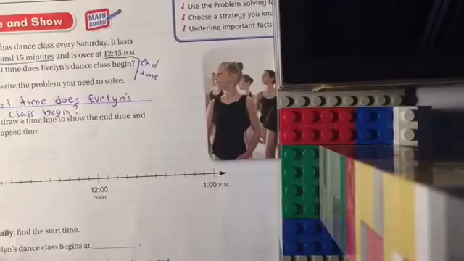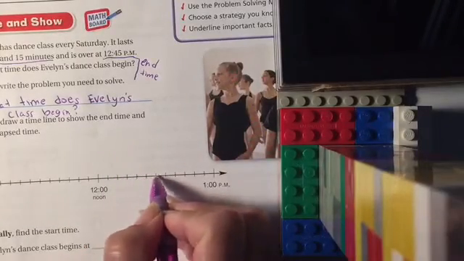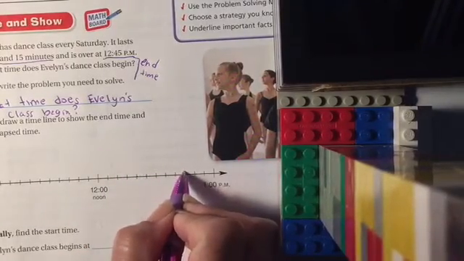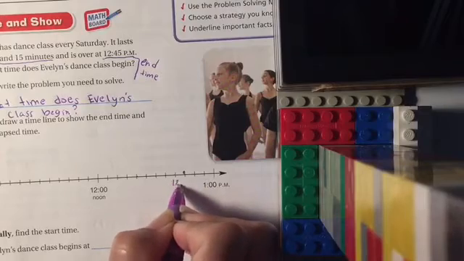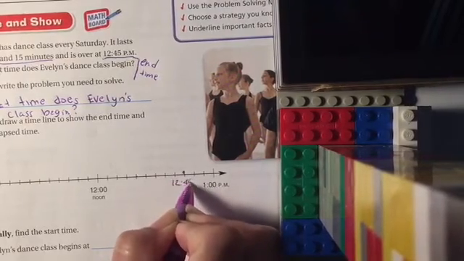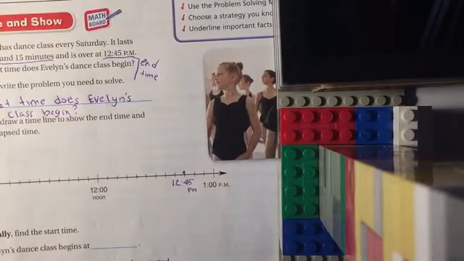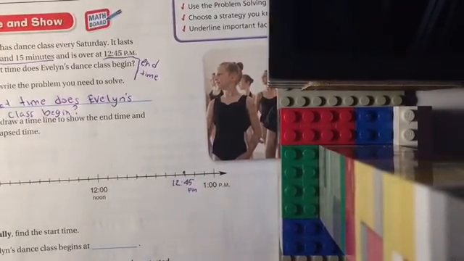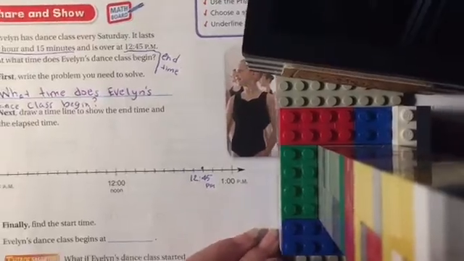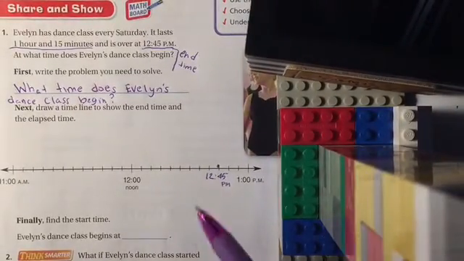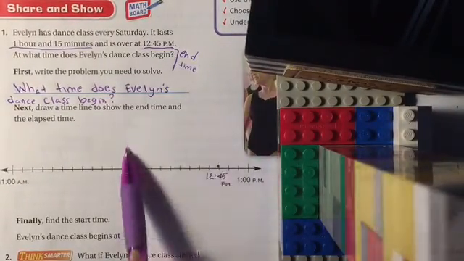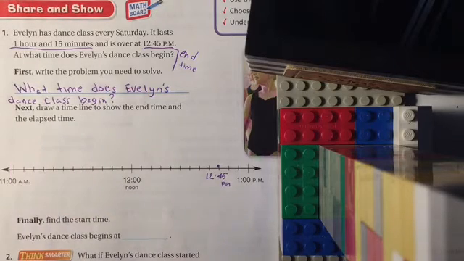So I'm going to go ahead and label that on there. 5, 10, 15, 20, 25, 30, 35, 40, 45. 12:45 p.m. Because I have an end time, I'm going to be working backward this time instead of going forward. So your jumps will be going in this direction. And I'm going to let you go ahead and solve it now.